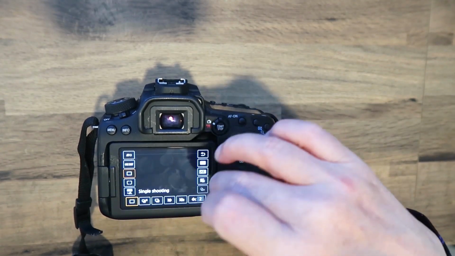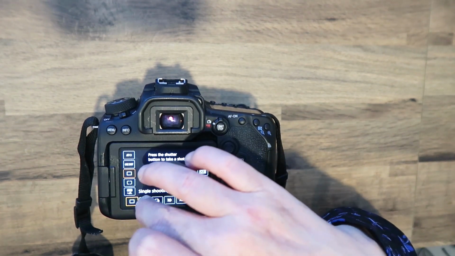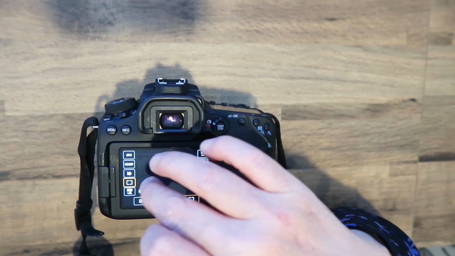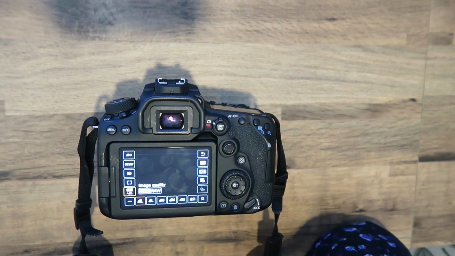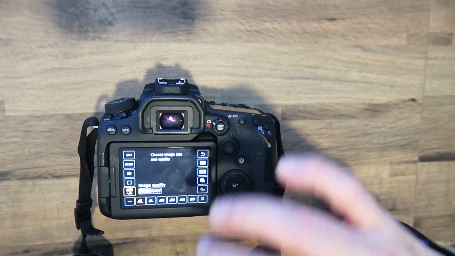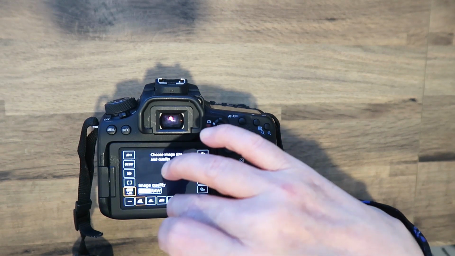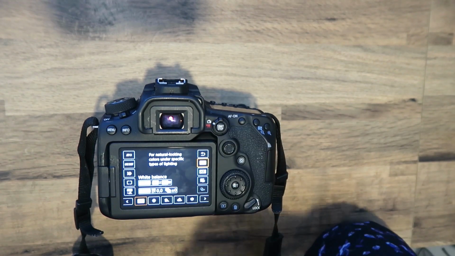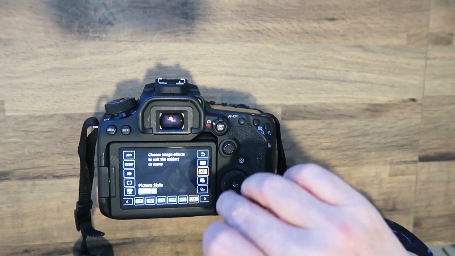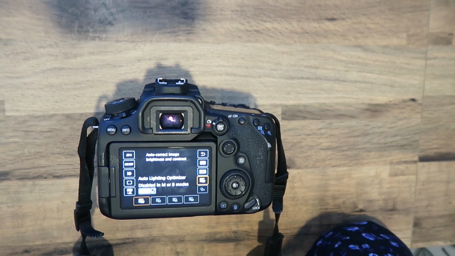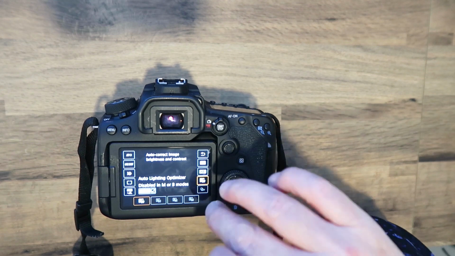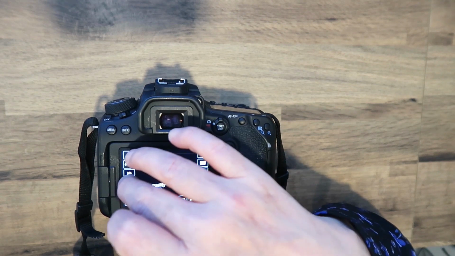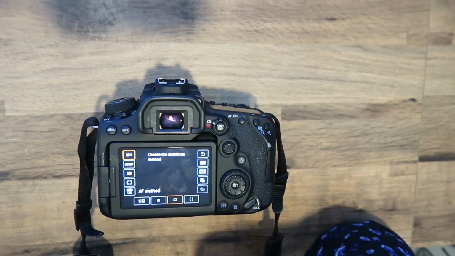You can change whether you just want a single image, or if you want multiple, continuous, high speed continuous, or if you want the timer on. And then you can choose the metering mode. You can choose what size image you want, whether you want it in RAW or JPEG or RAW and JPEG. You can choose what white balance you want. You can choose the picture style, the auto light optimizer, so just by pressing the Q button you can choose what you want.